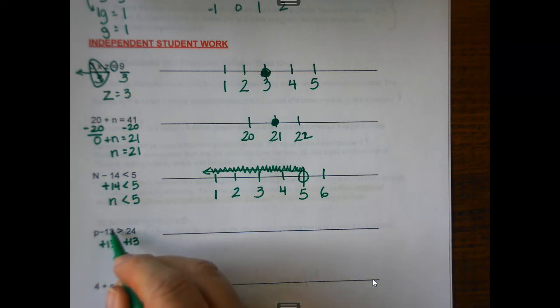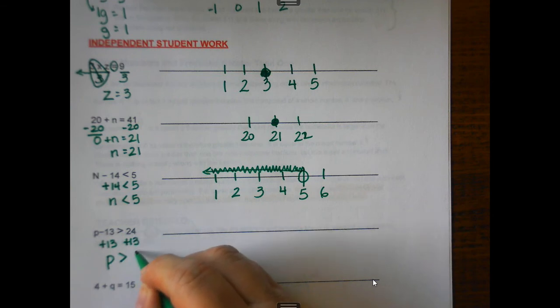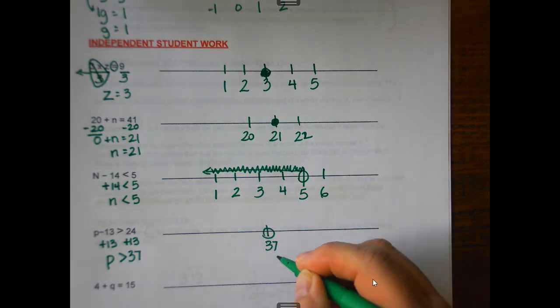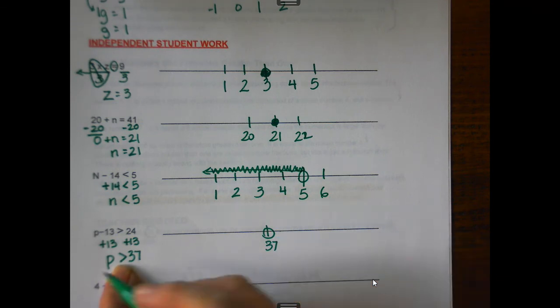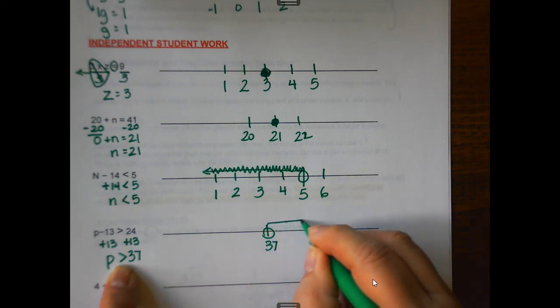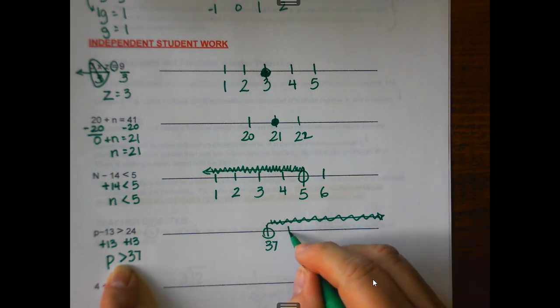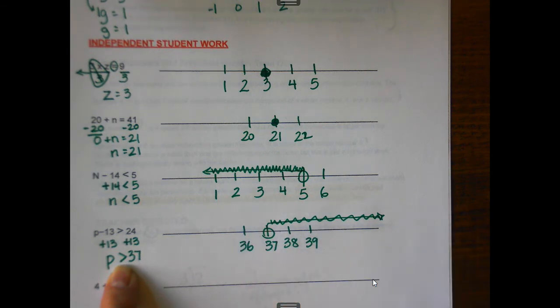And when I have subtract 13 plus 13, that equals 0. So I'm left with just P by itself, which is greater than 4 plus 3 is 7, 2 plus 1 is 3. And now I'm going to write down on my number line 37. And if you remember, I've got that greater than symbol there. That means that what is on this side, this variable, has to be bigger than 37. So it's going to go this way. And we've got 38, 39, and we'll put a 36 over here just for fun.